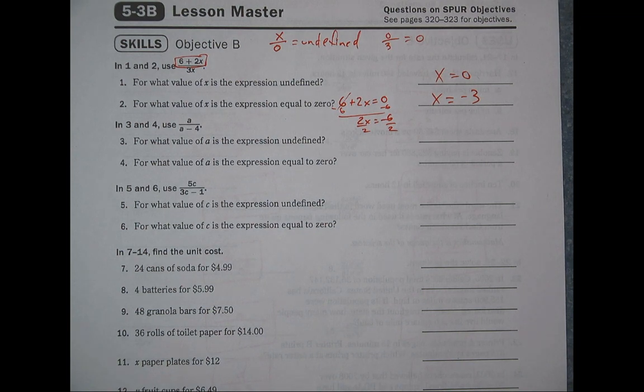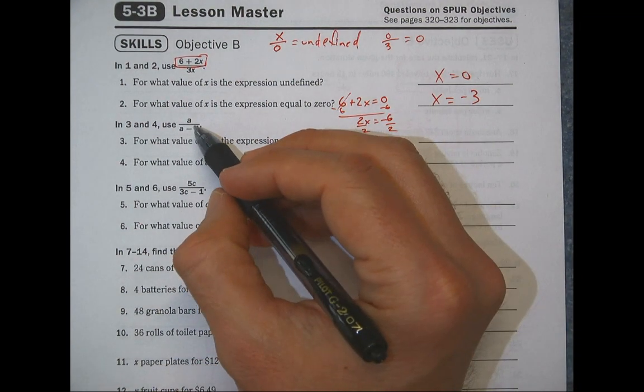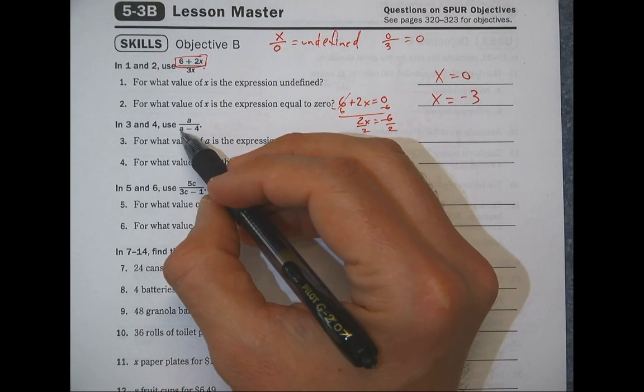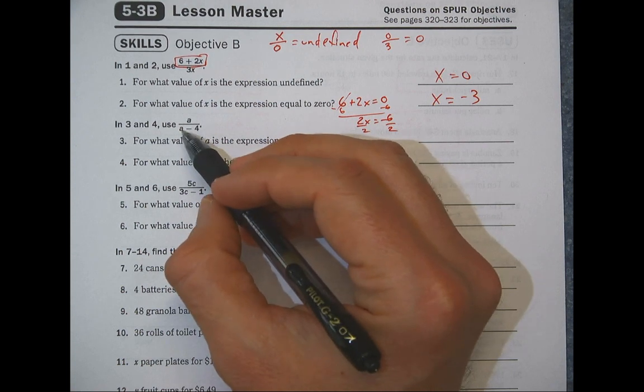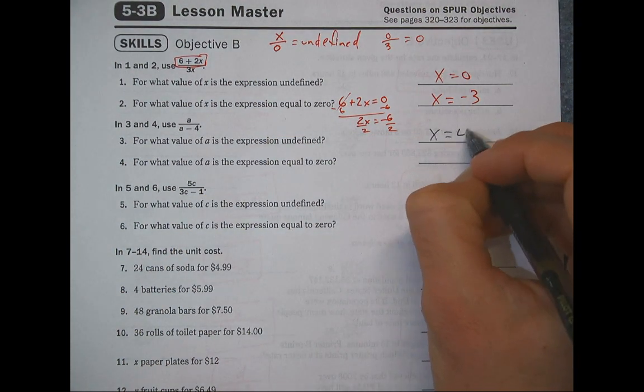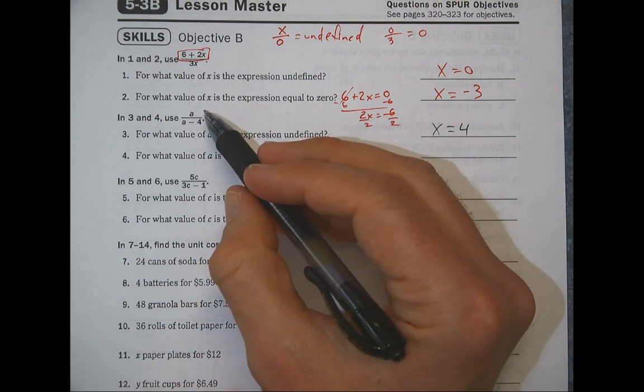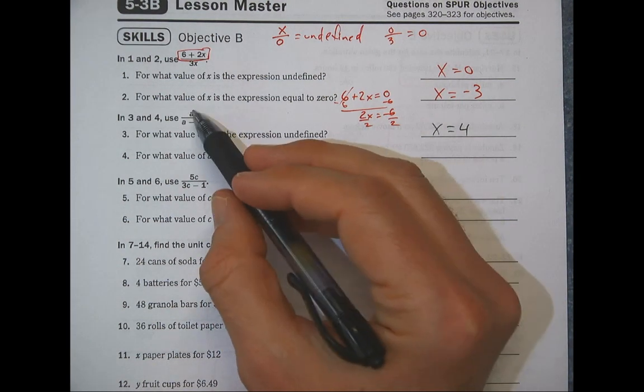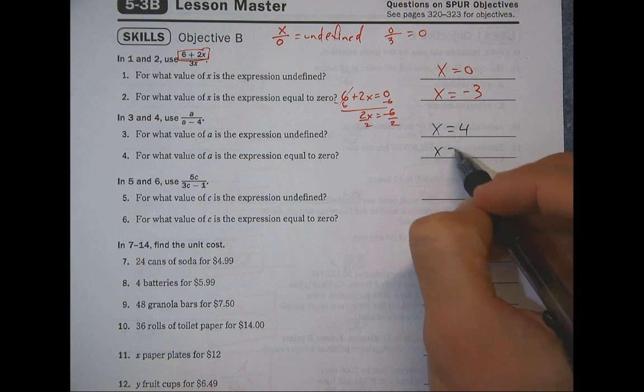All right, next one. For what value of a is this undefined? Undefined would create a 0 down here. So what number do you plug in for a? So this is 0. That would be a 4. And to make this equal to 0, the top needs to become 0. There's just one number up there, so you would make that into a 0.